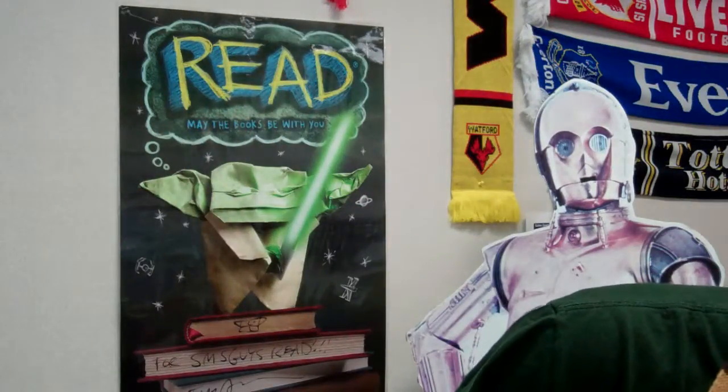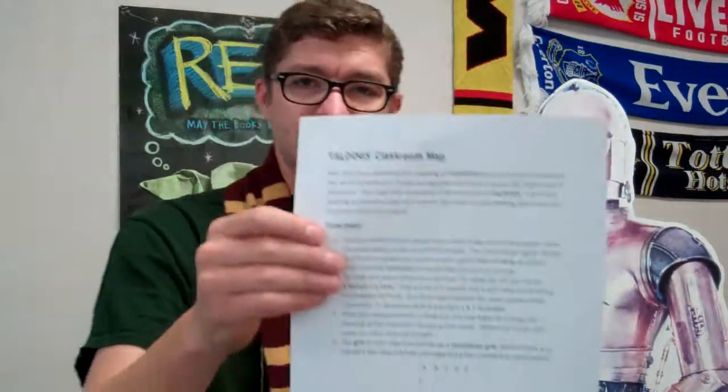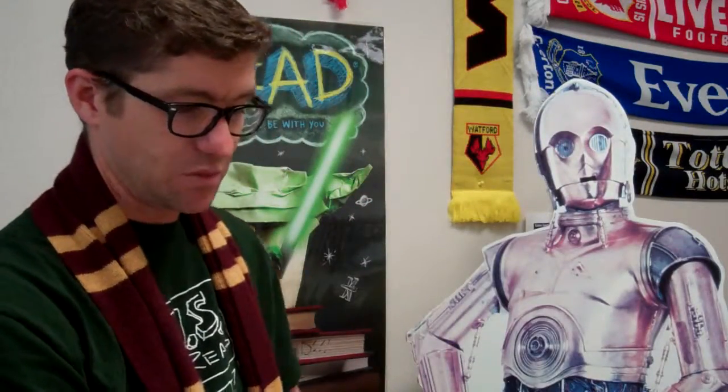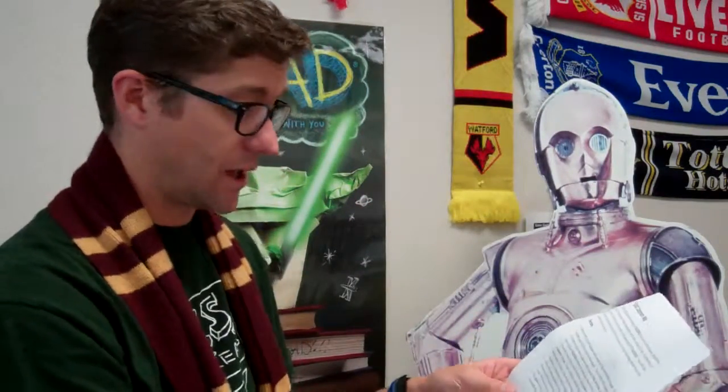We also started the process of creating our own maps, and we are going to be mapping our beautiful classroom here. We've started working on that assignment, which is here. I'll upload this as well. This is the instructions for our classroom map, which is an assignment we'll be doing mainly in class.